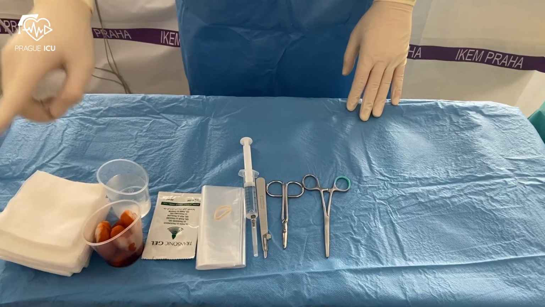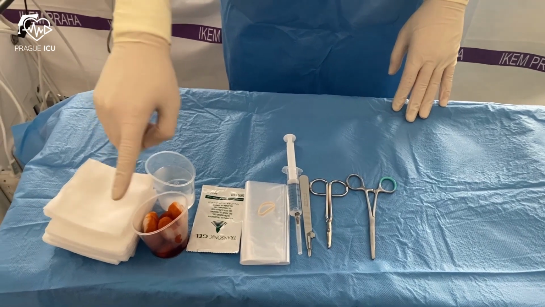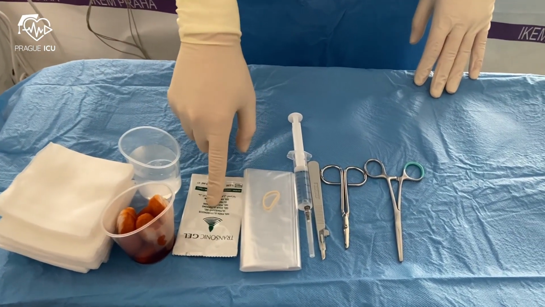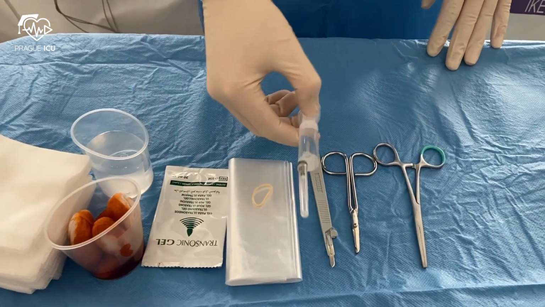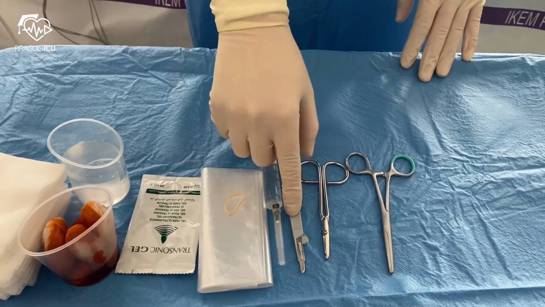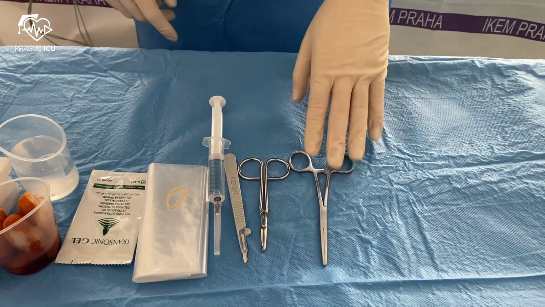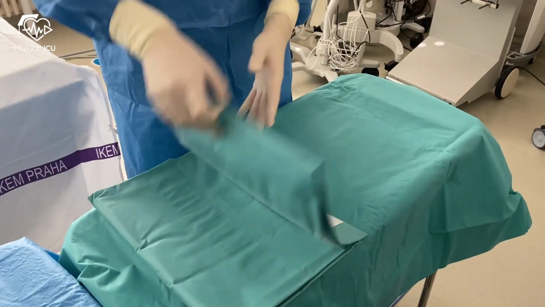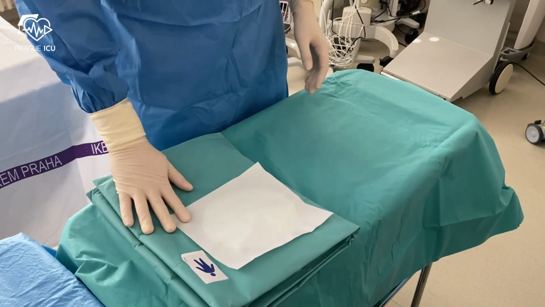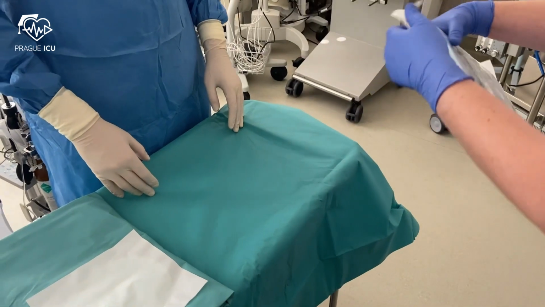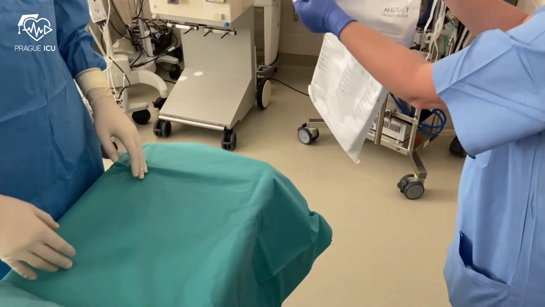On a sterile trolley, prepare a sterile gauze, local disinfection chlorhexidine, sterile probe, cover and gel, needle and syringe with a local anesthetic, scalpel, scissors and clamp. On a second trolley, prepare a large fenestrated sterile drape and balloon pump components that consists of two parts.